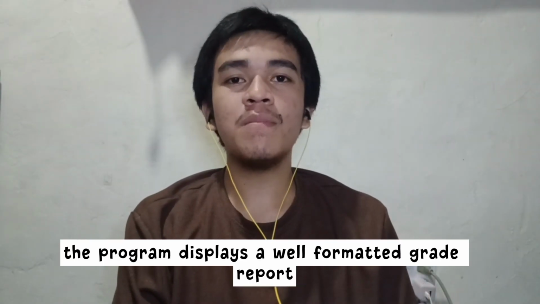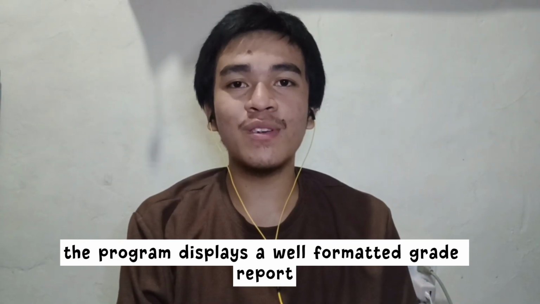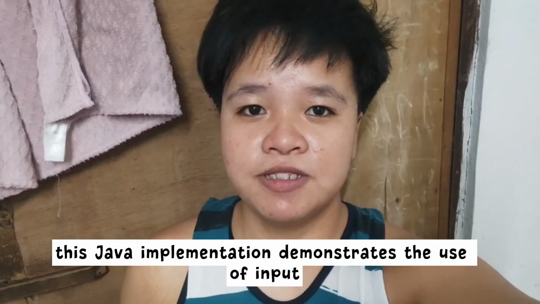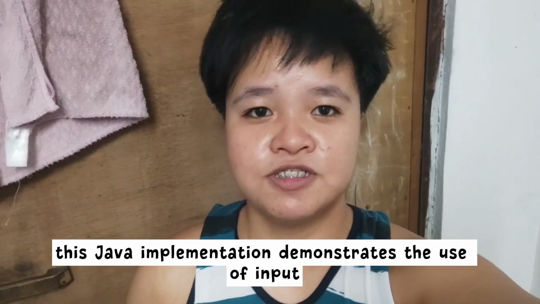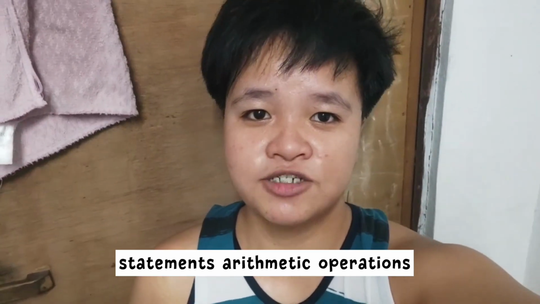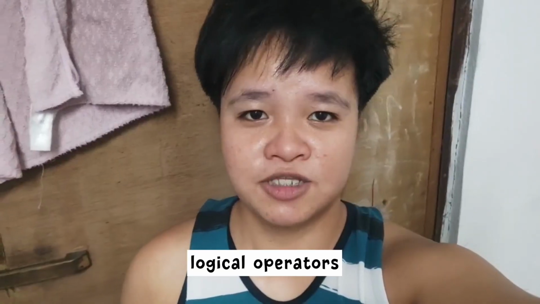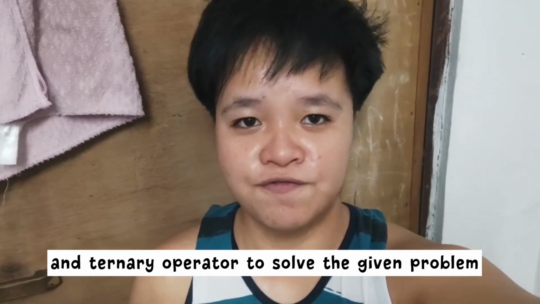Finally, the program displays a well-formatted grade report containing all the computed results. This Java implementation demonstrates the use of input statements, arithmetic operations, conditional statements, relational operators, logical operators, and the ternary operator to solve the given problem.